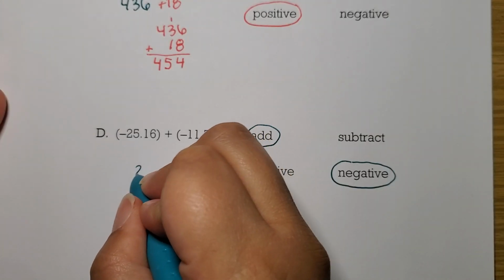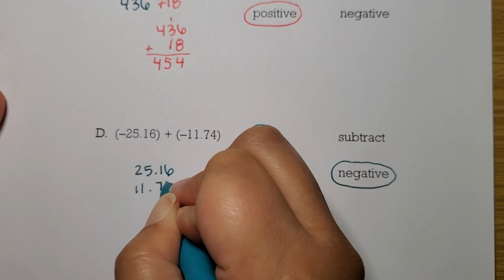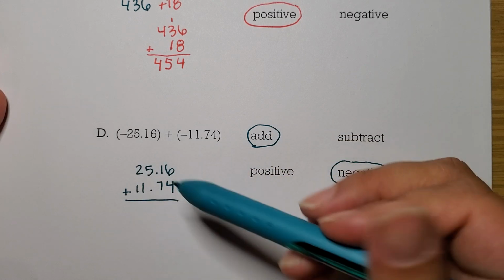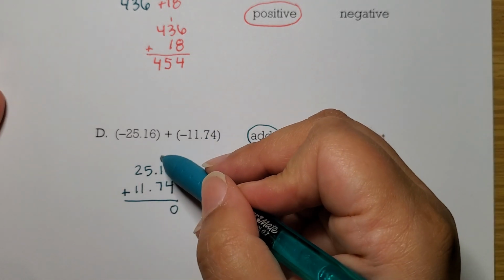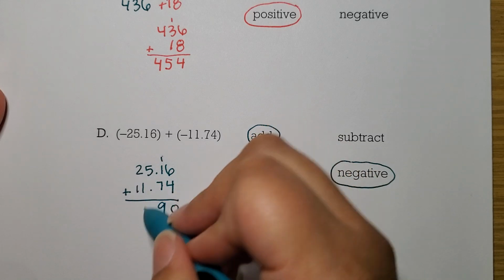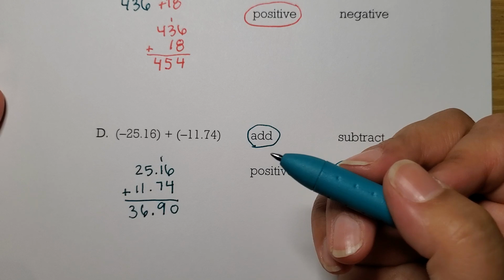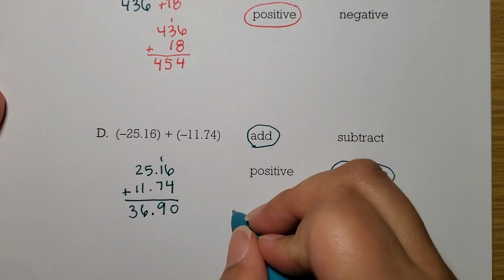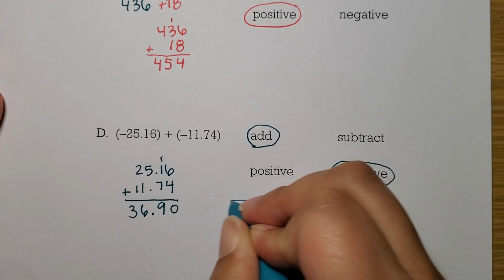So I've got 25.16 and 11.74. I'm adding the amounts together, so I'm not going to worry about the sign until the end. 6 and 4 is 10. Carry the 1. 7, 8, 9. Bring down that decimal point. 5 and 1 is 6. 2 and 1 is 3. So we need a negative answer in the end since we added two negatives. So our final answer will be negative 36.90.